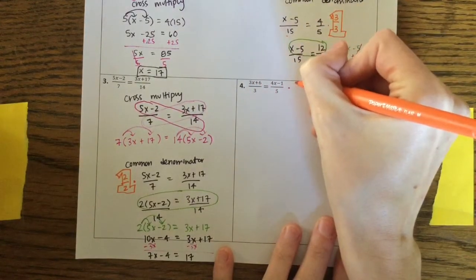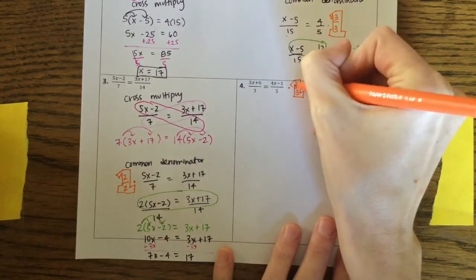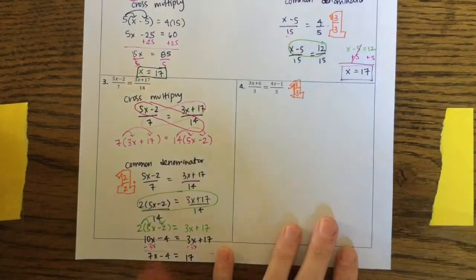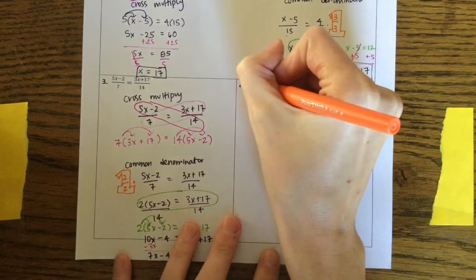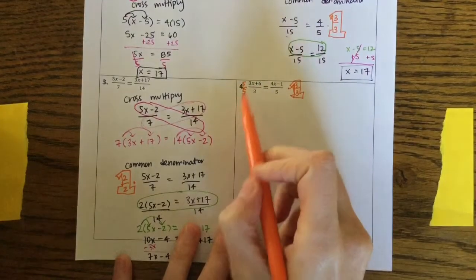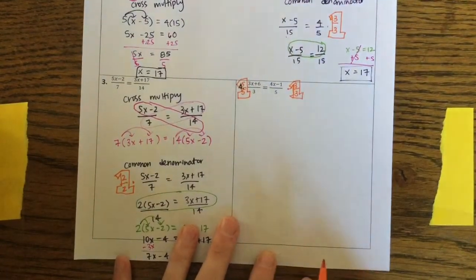So over here, if we multiply numerator and denominator by 3, and then over here, multiply numerator and denominator by 5. Finding these convenient forms of 1 is what lets us get a common denominator.